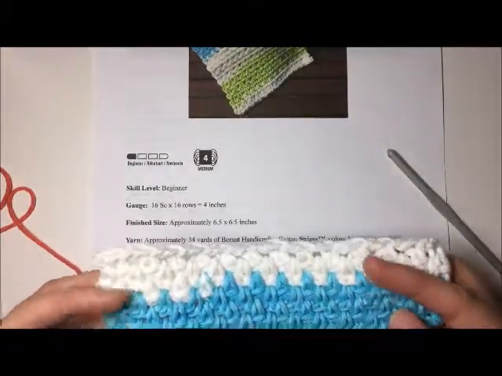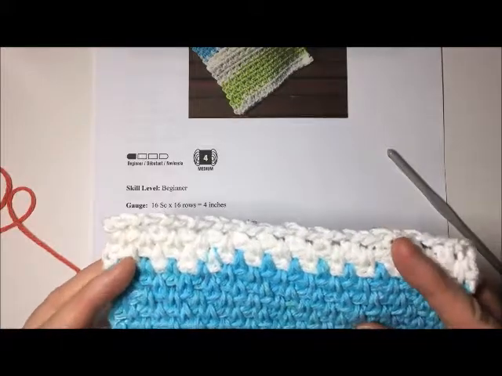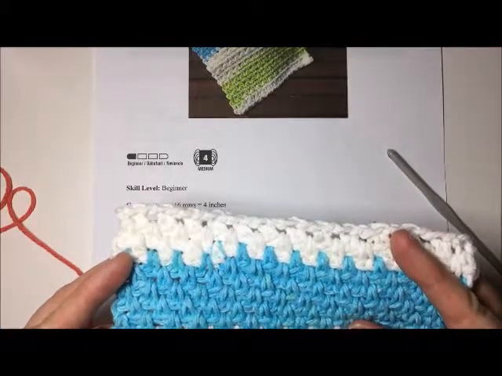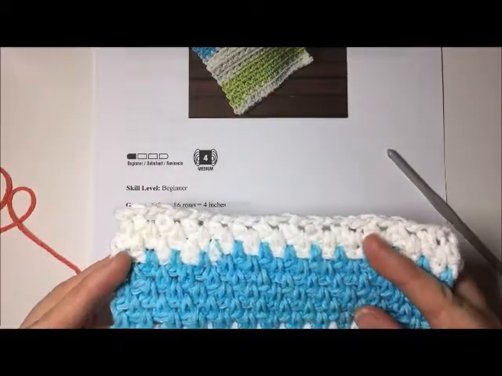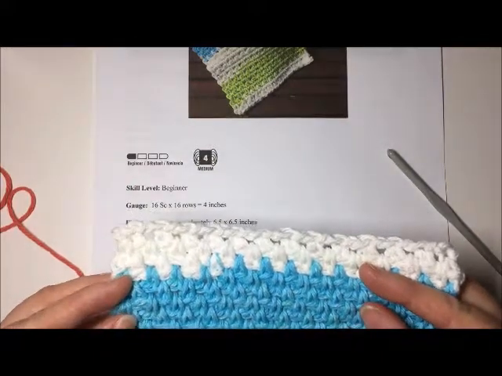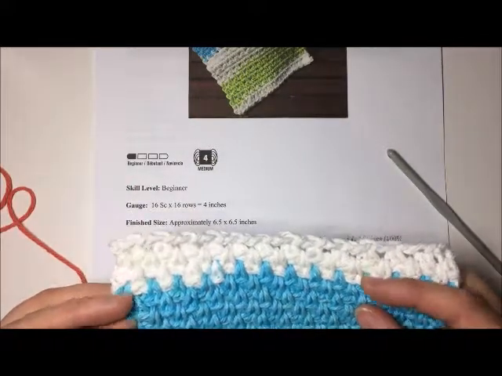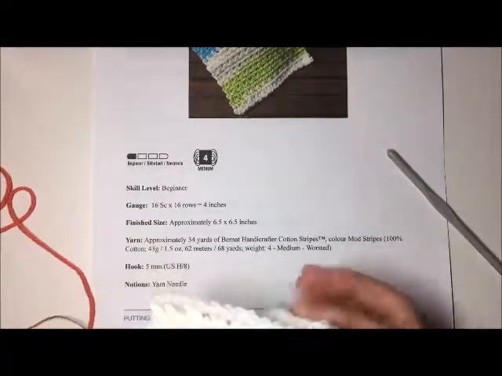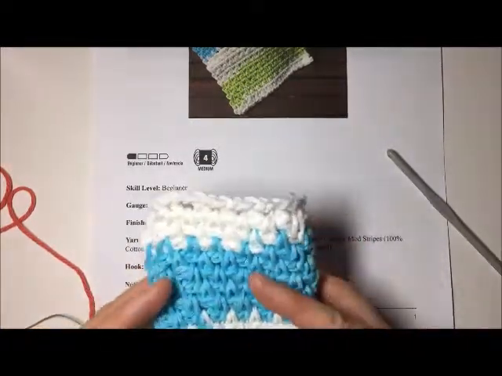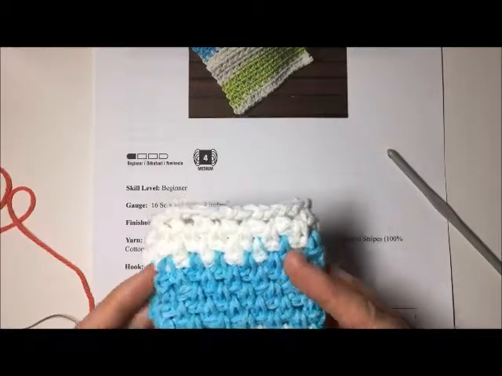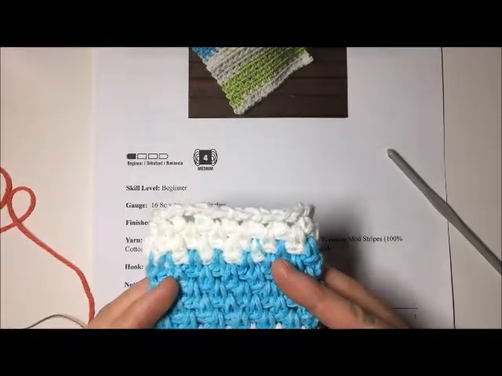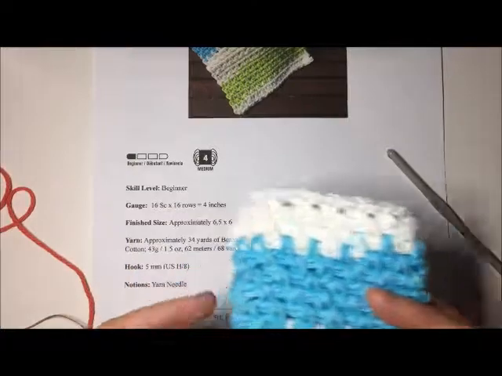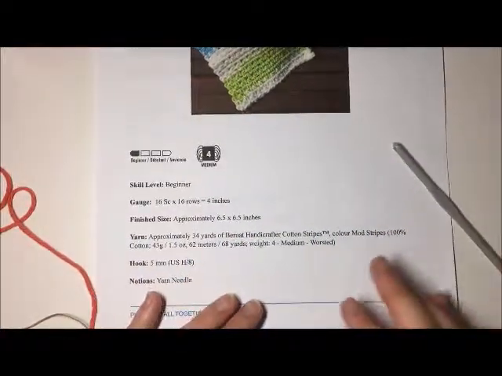And that will help you determine whether or not when you finish your project it will be the same size and to the same dimensions. If you're crocheting a little bit tighter, it might not be, or if a little bit looser, it might be a little bit larger. But there are things that you can do, and we will talk about it in later tutorials. There are things that you can do in order to make sure that your gauge is similar to what's being called for in the pattern.